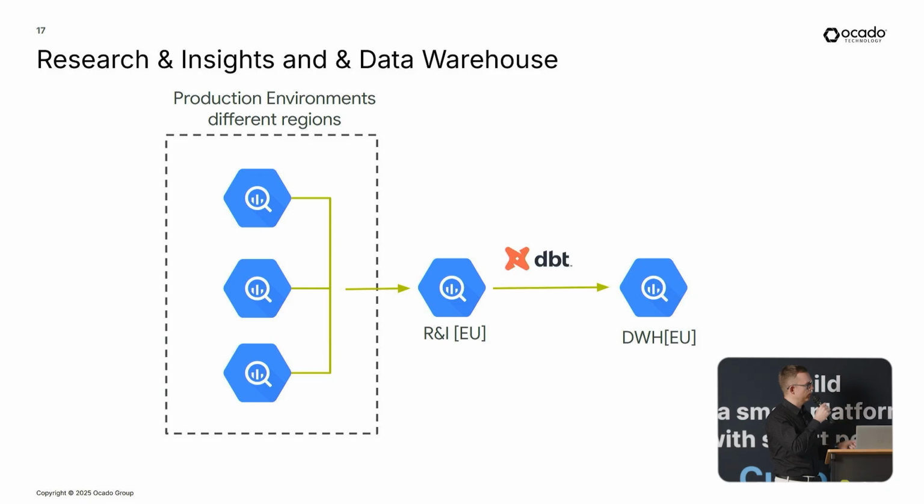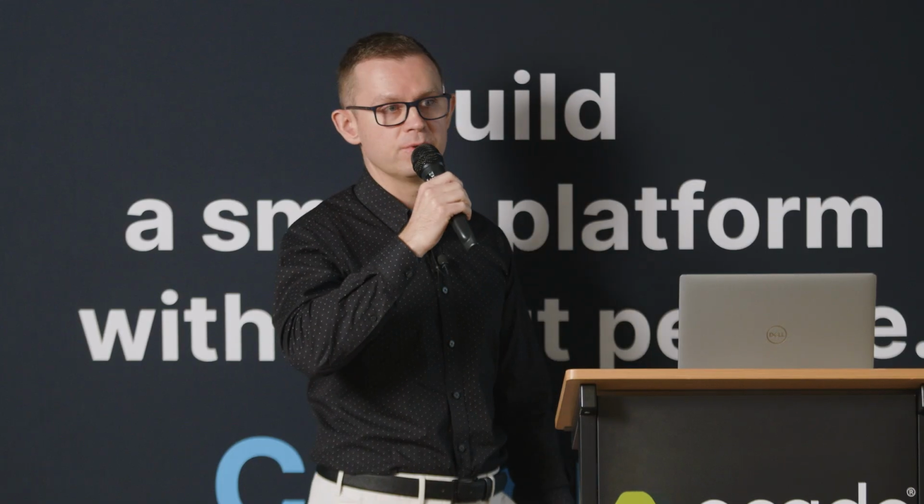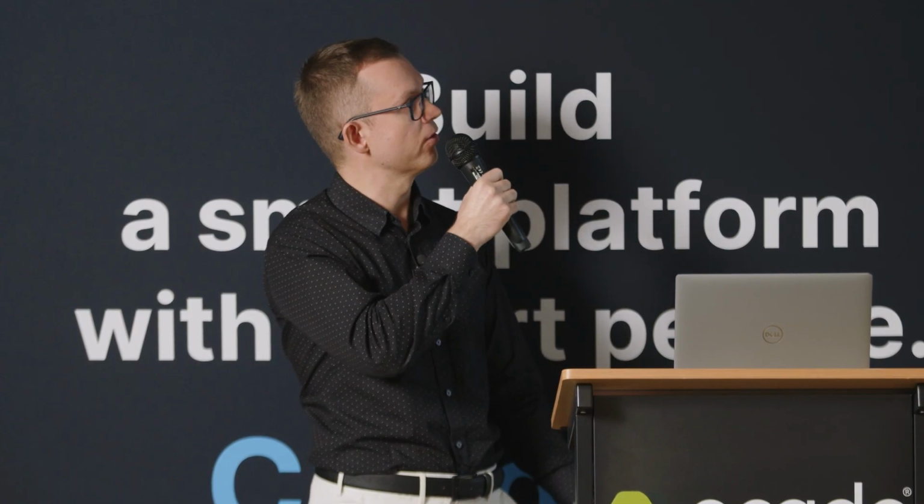So in our production projects, quite a lot of things is done by our software engineers. They, as data producers, are responsible for processing of the data, not only generation of the data, but also some kind of processing of the data. And the data warehouse is fully managed by data engineers.